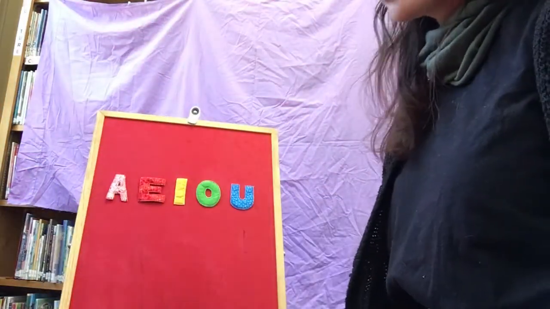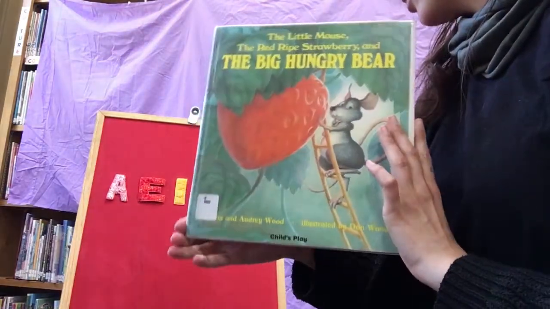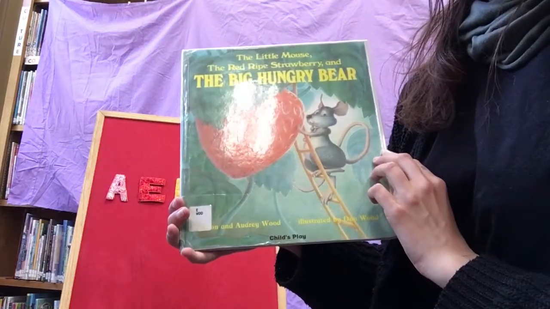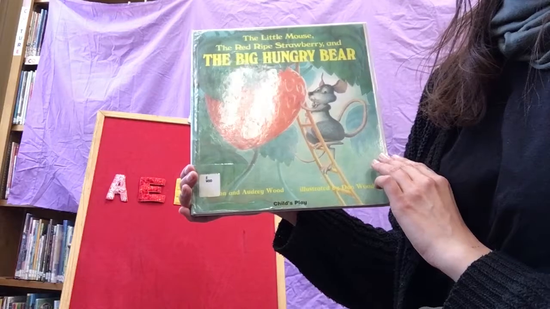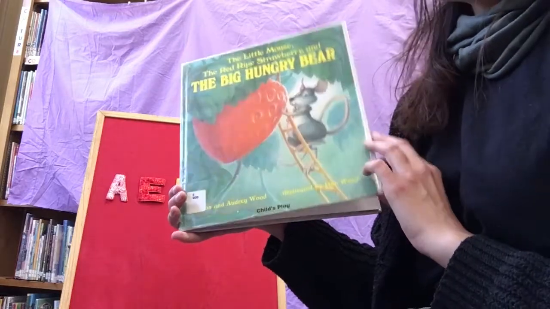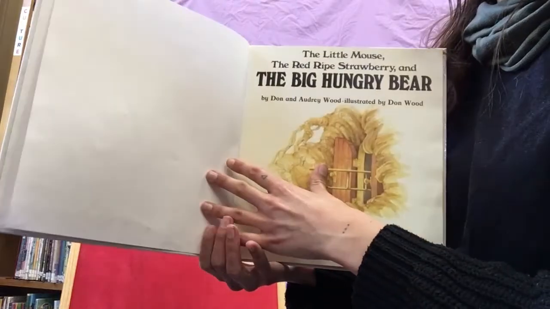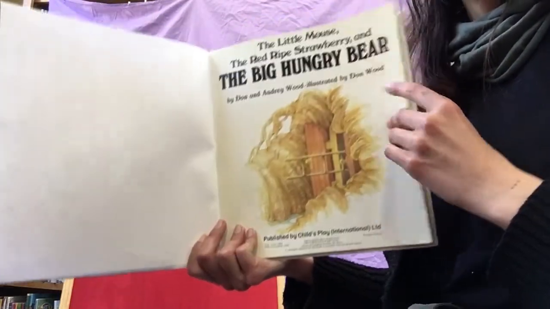I have one more book for us today because I like all of these books about fruit. This one is one of my favorites. It's called The Little Mouse, The Red Ripe Strawberry, and The Big Hungry Bear, by Don and Audrey Wood.